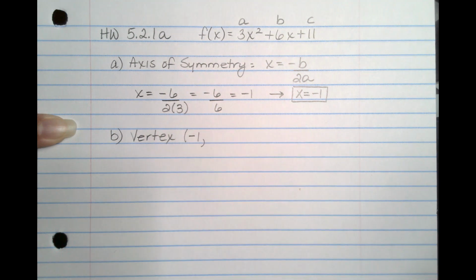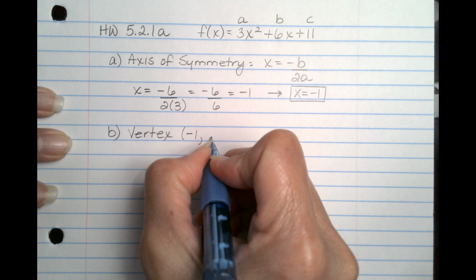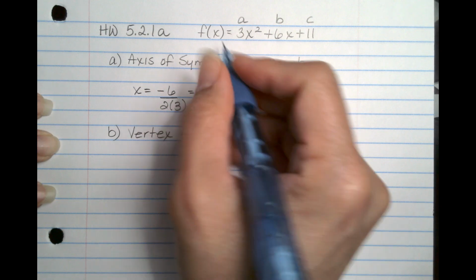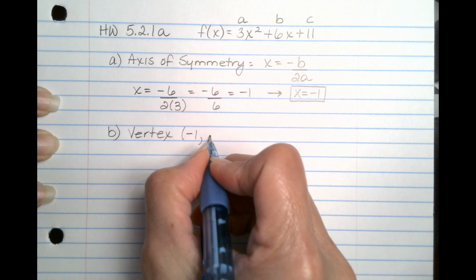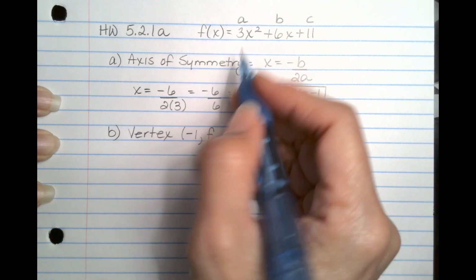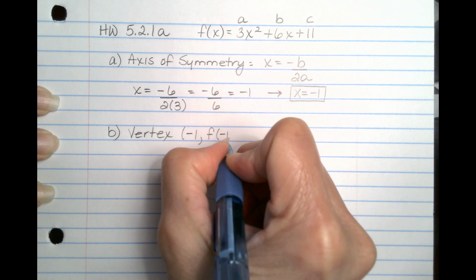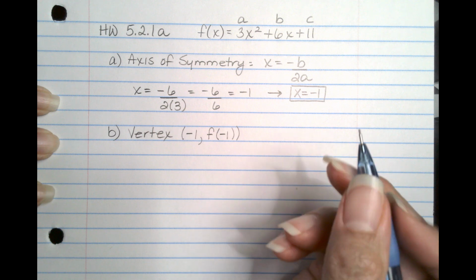Because of that, we can easily find the y-coordinate because we have the equation of our parabola. The y, our output value, is found when we look at our function f and substitute negative 1 into every x.